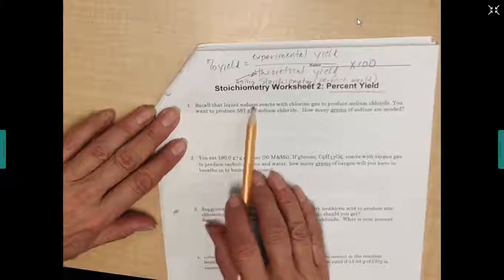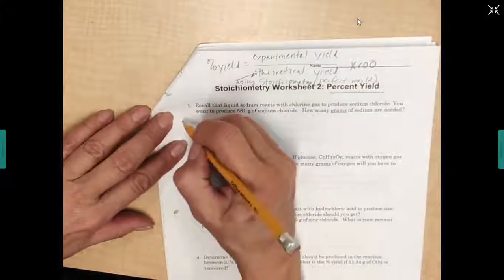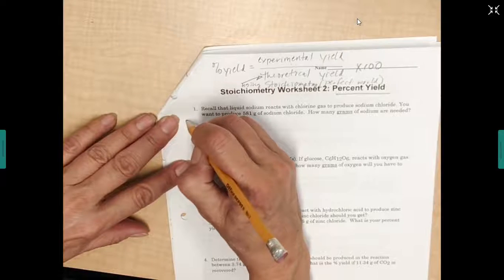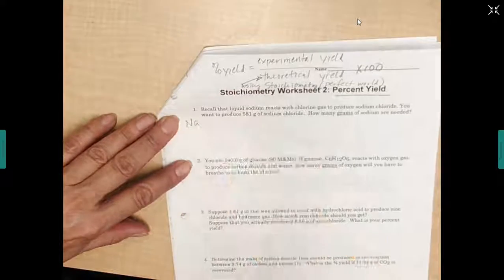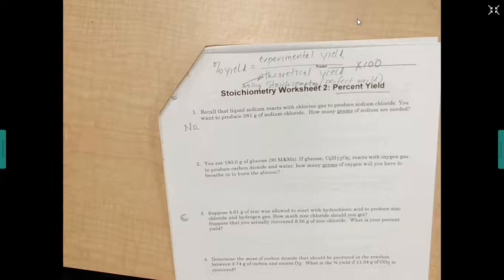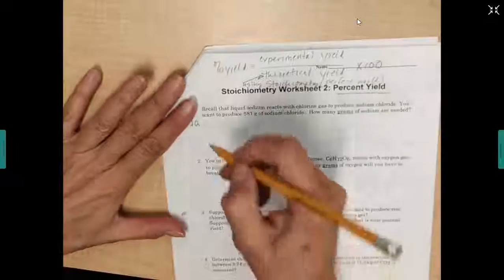All right, so let's try that. It says, recall that liquid sodium reacts with chlorine gas. So what's the symbol for sodium? Na. Here's a good way I remember that. If you are on a low sodium diet, you can't have table salt, which is sodium chloride, NaCl, right? So my mom has high blood pressure, so I always tell her, you say nah for the sodium chloride, right? No, thank you. I know it's bad.